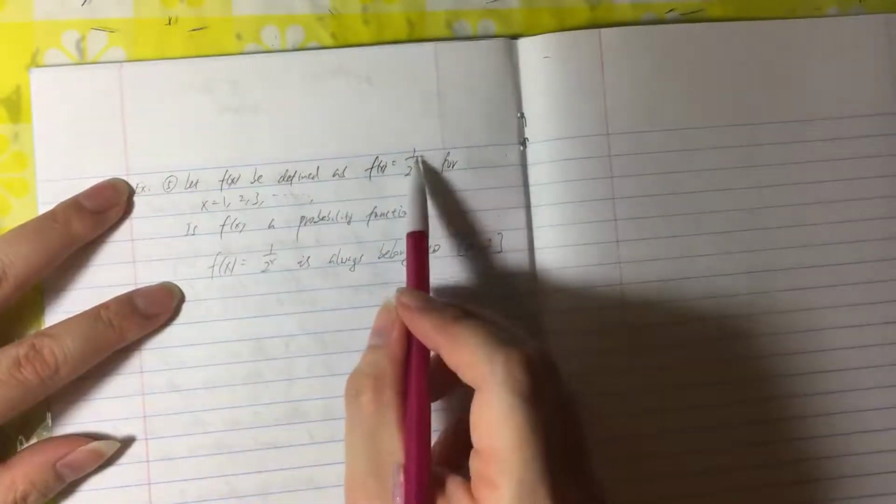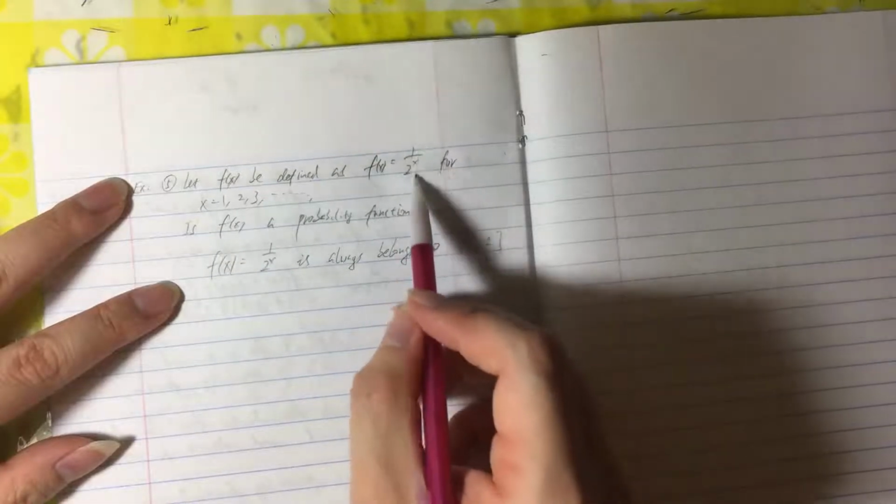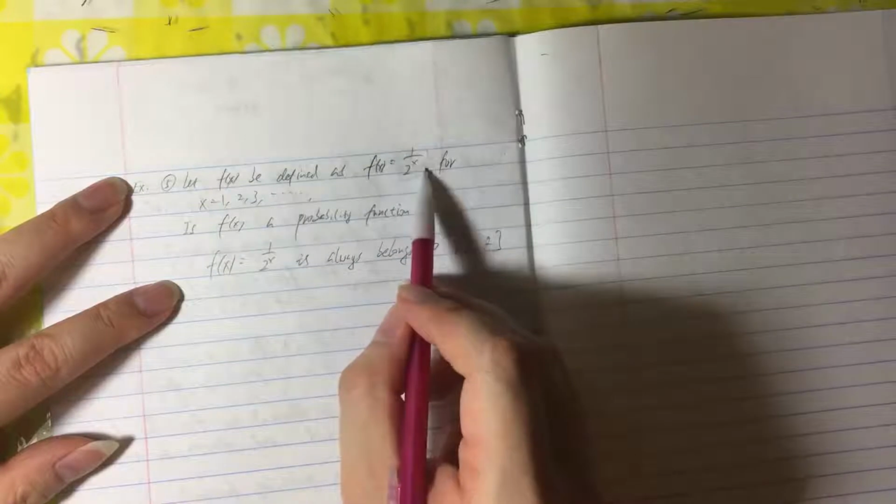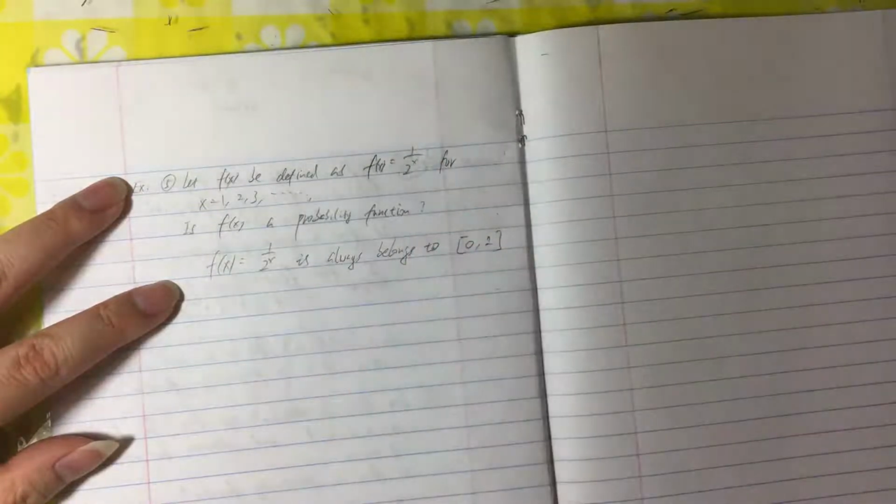Because the denominator is always positive, 1 over a positive number is positive. And when I plug in 1, 2, 3, 4, 5, the denominator is larger than the numerator, so it's less than 1. So f of x is always between 0 and 1. Next, let's check the sum.